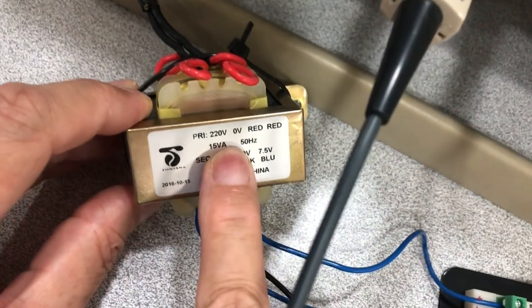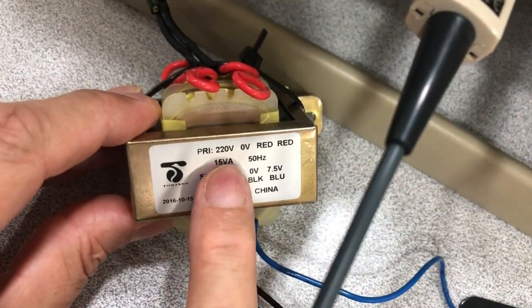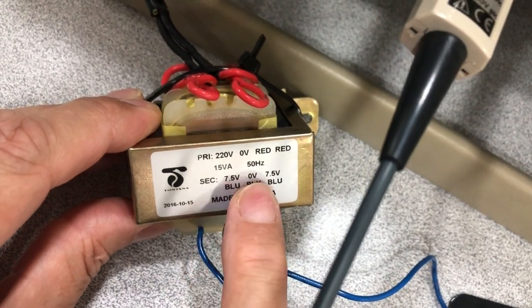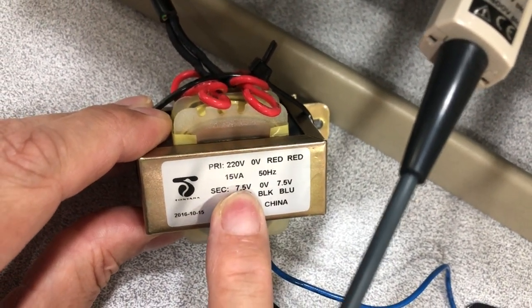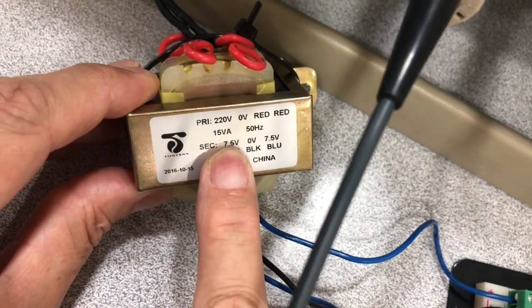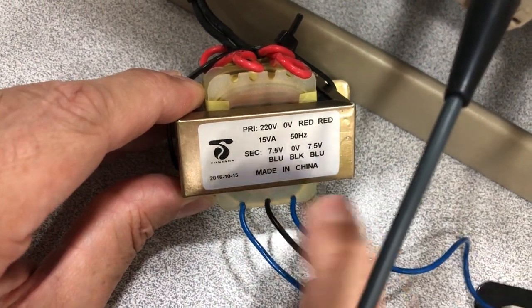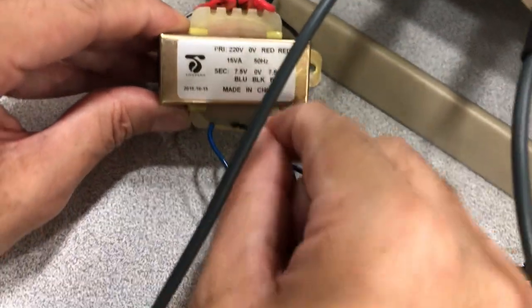It's 15 volt amp, okay? So if the output is between 0 and 7.5 here, or from this, it has a center tap called the black, you see here BLK, okay?